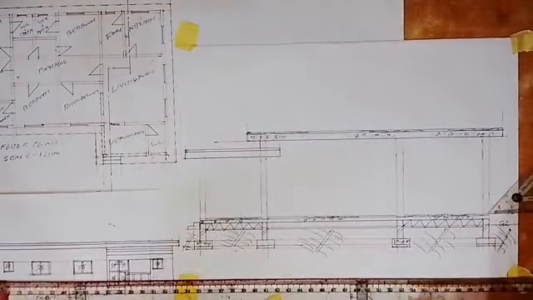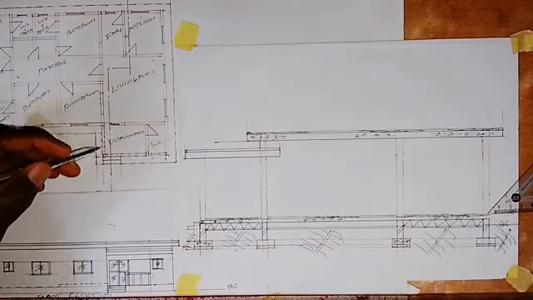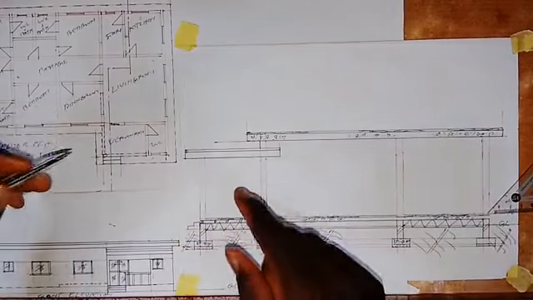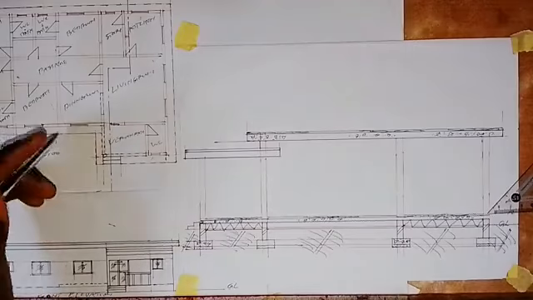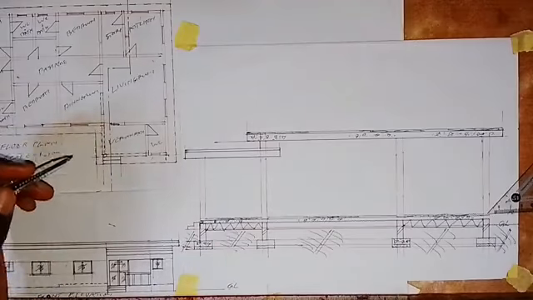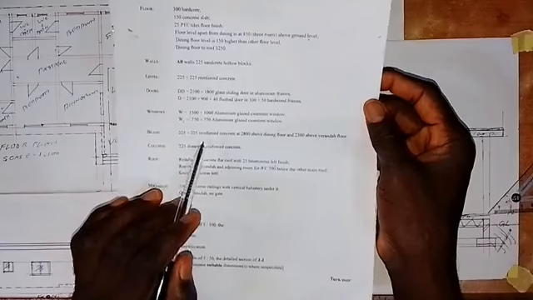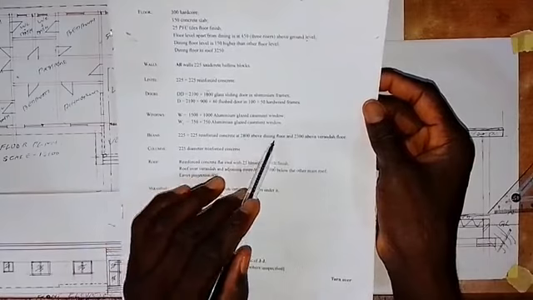Okay, now there's a beam. This particular beam that we have here in the veranda, we are going to see it here, so we have to show it. Now, what is the distance of this beam from the floor surface? In the specifications, here we have 225 by 225 reinforced concrete at 2,800 above dining floor.